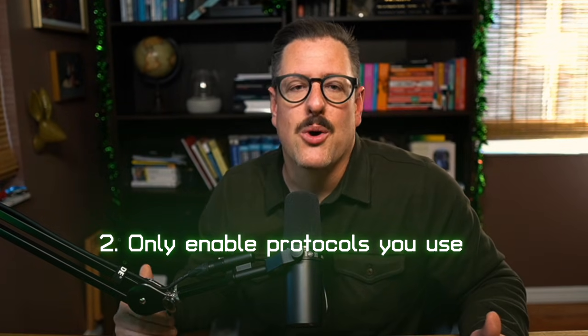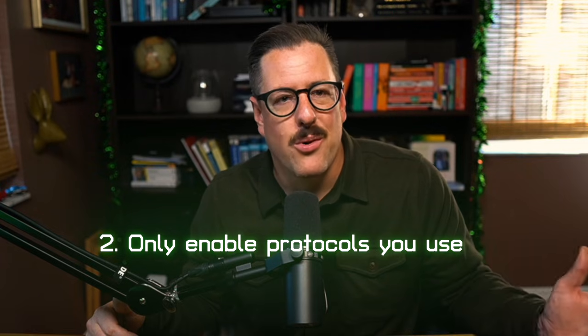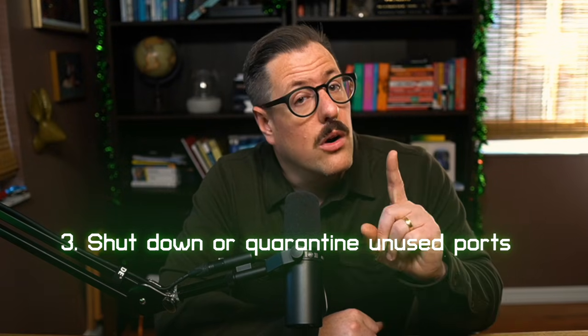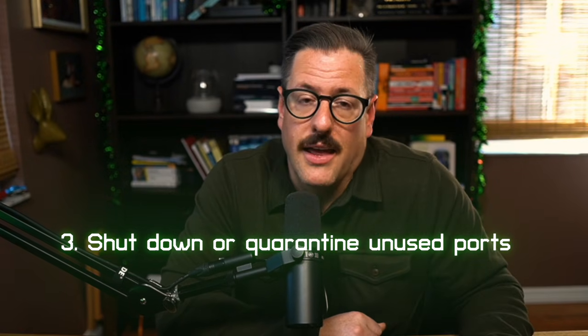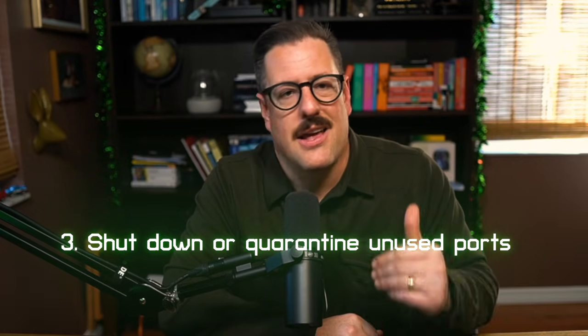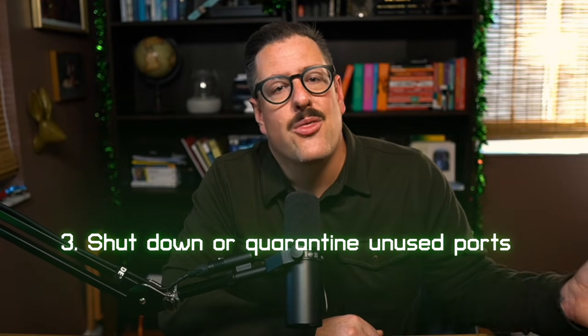Number two, disable unused protocols where you don't need them. If you're not using CDP on edge ports or access ports, just turn it off. And then number three, shut down unused ports or put them on a dummy VLAN. You can create a black hole VLAN like VLAN 999 or 998, whatever, something that isn't being trunked out of that switch, and then throw all of your unused ports on that VLAN.